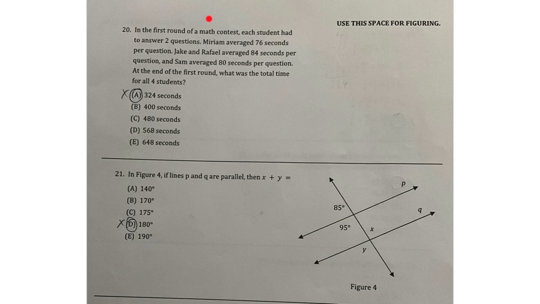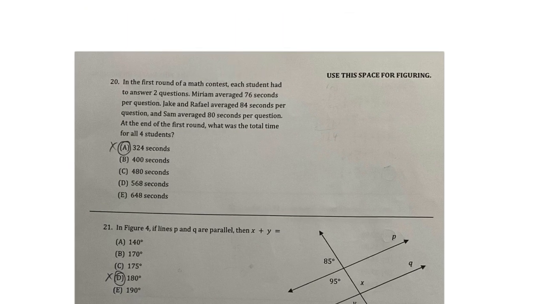In the first round of a math contest, each student had to answer 2 questions. Miriam averaged 76 seconds per question. Jake and Raphael averaged 84 seconds per question. Sam averaged 80 seconds per question. At the end of the first round, what was the total time for all students?